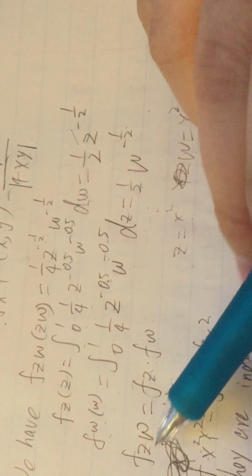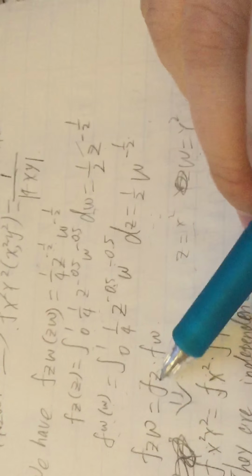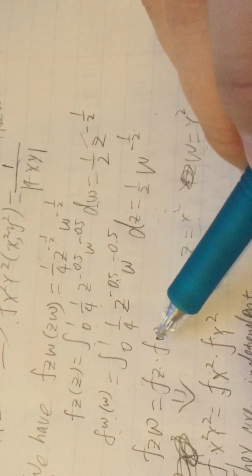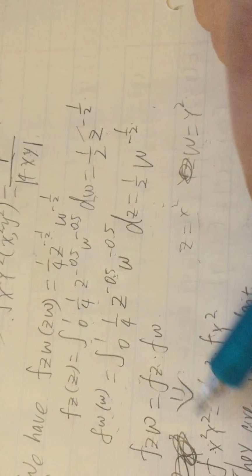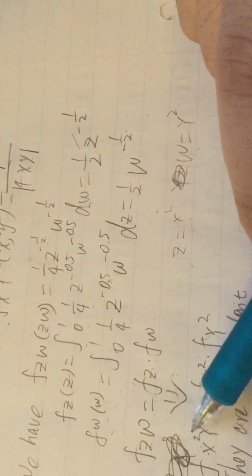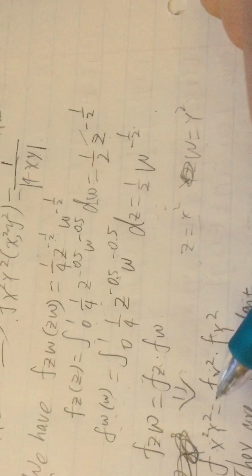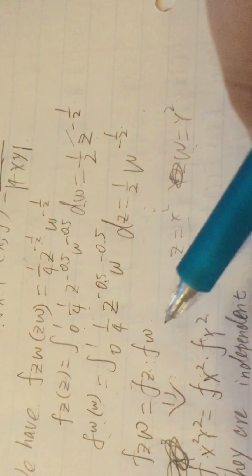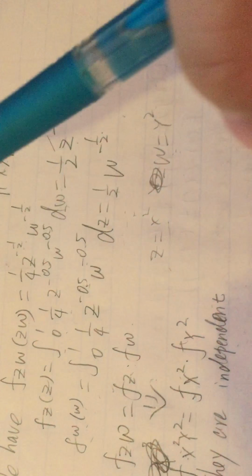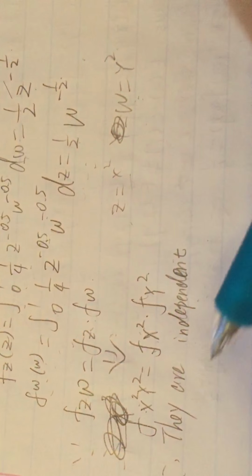Since we know f_ZW equal to f_Z times f_W, we can get that X squared and Y squared have joint density equal to f of X squared times f of Y squared. So they are independent.